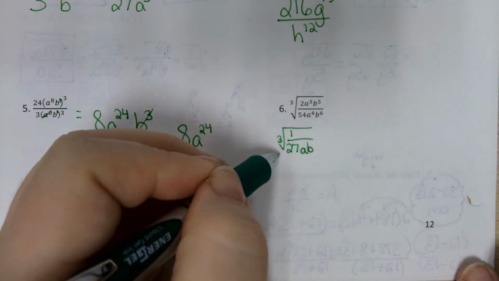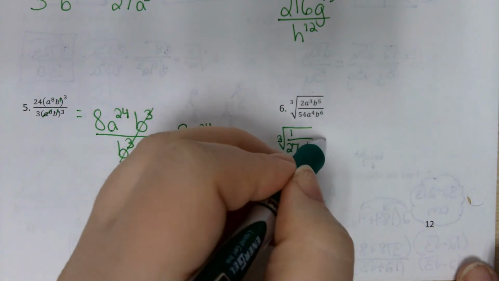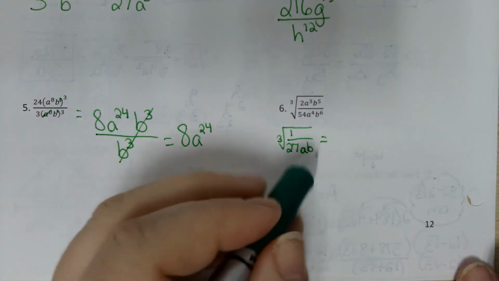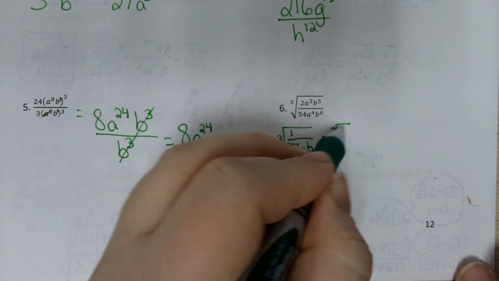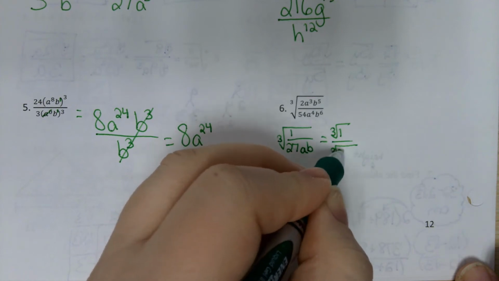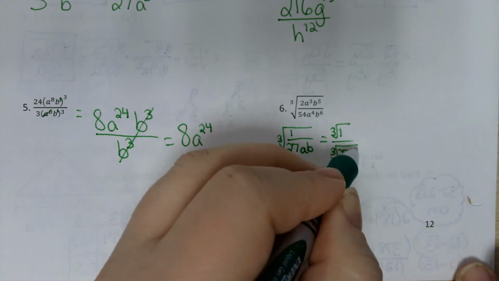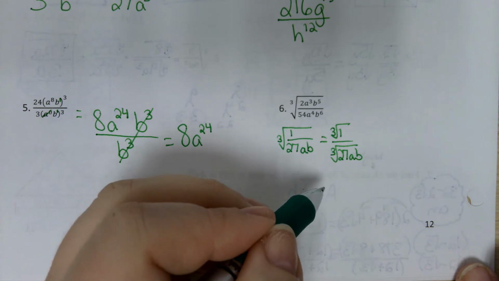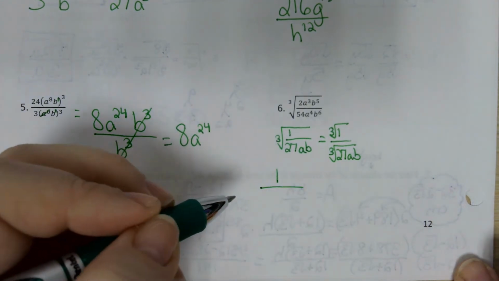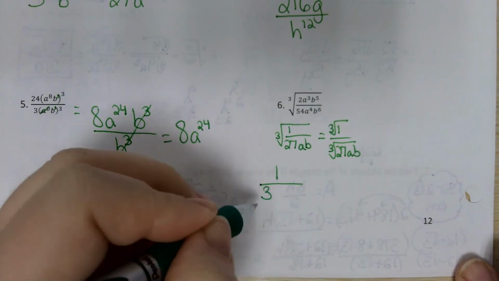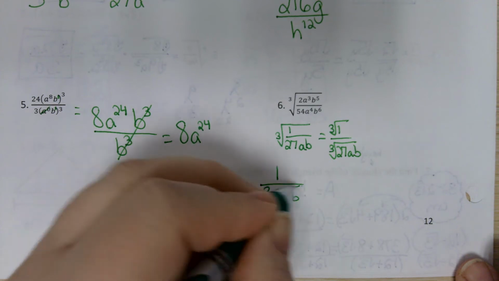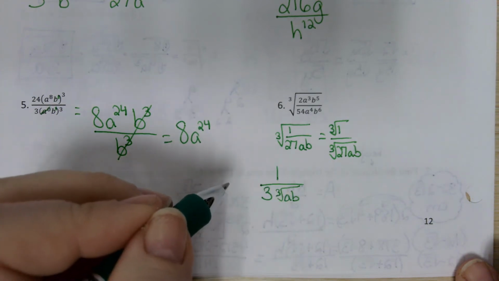Now that did not unfortunately get rid of my radical or get rid of the fraction, so I will need to go ahead and separate these out into their own radical. So cubed root of 1 over cubed root of 27, a, b. Now the cubed root of 1 is just 1. The cubed root of 27 is 3, but I still have a cubed root of a and b, and we cannot have any radicals in the denominator.